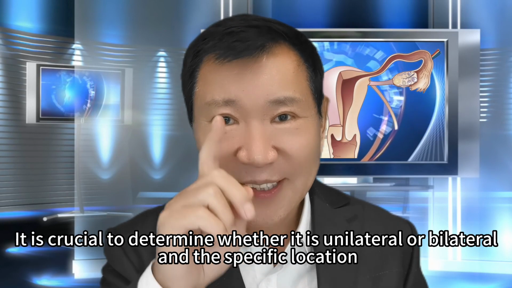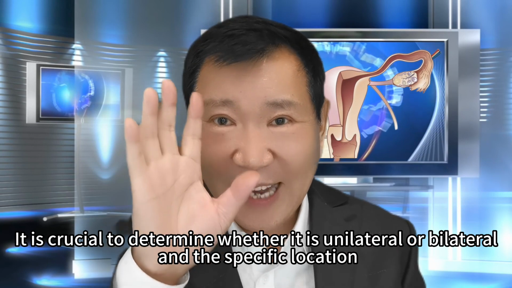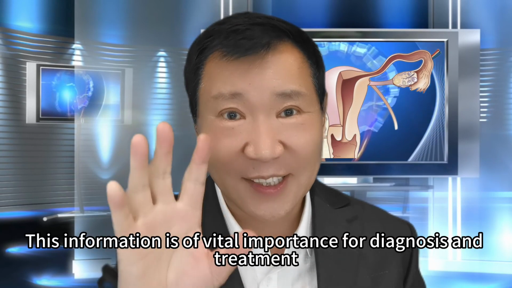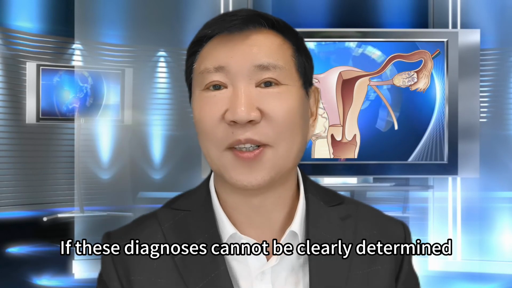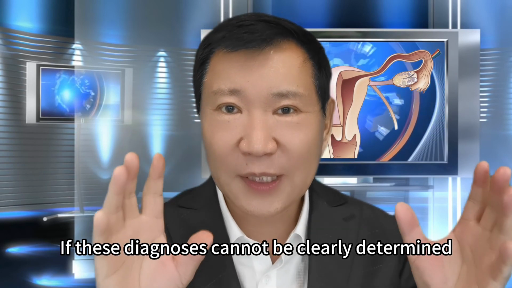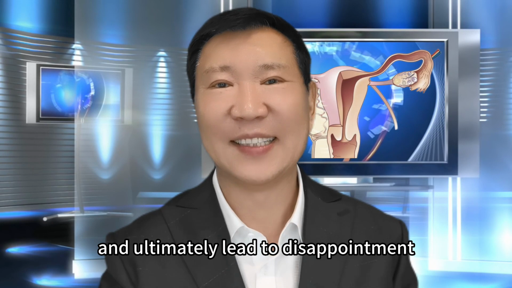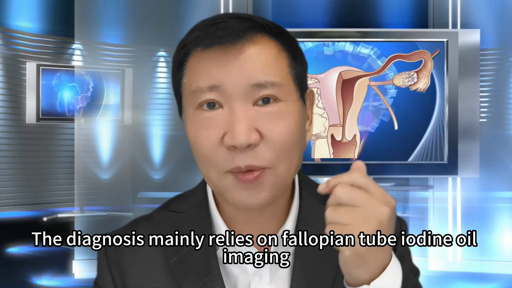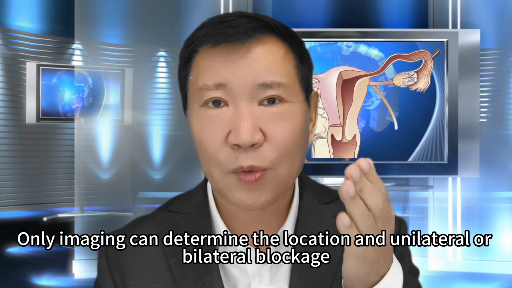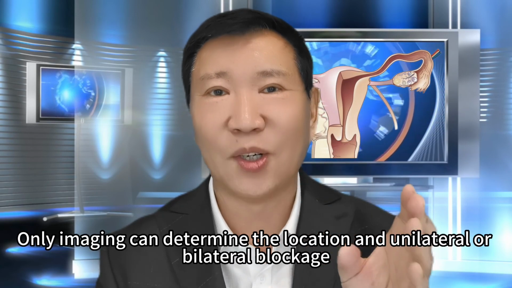It is crucial to determine whether it is unilateral or bilateral and the specific location. This information is of vital importance for diagnosis and treatment. If these diagnoses cannot be clearly determined, blindly pursuing IVF can be a waste of time, money, and ultimately lead to disappointment. The diagnosis mainly relies on fallopian tube iodine oil imaging. Only imaging can determine the location and unilateral or bilateral blockage.